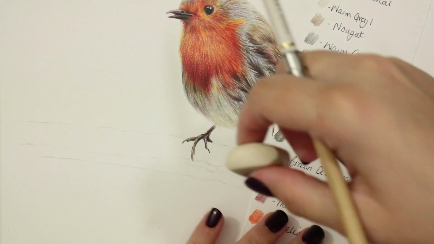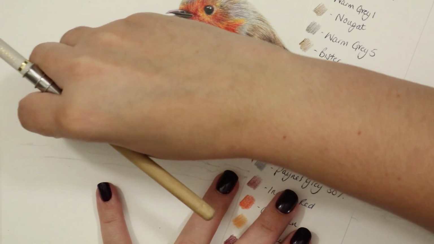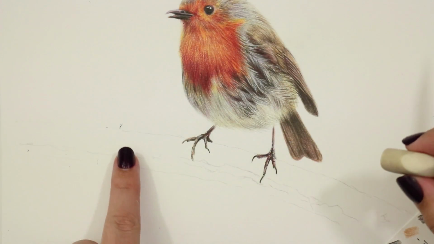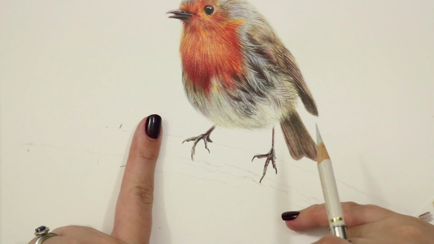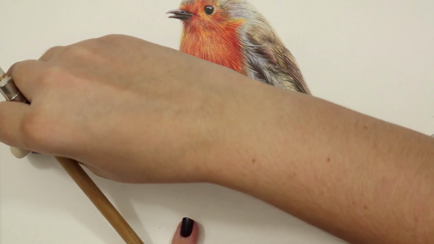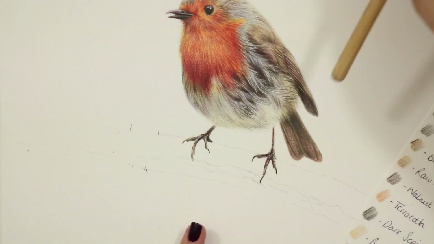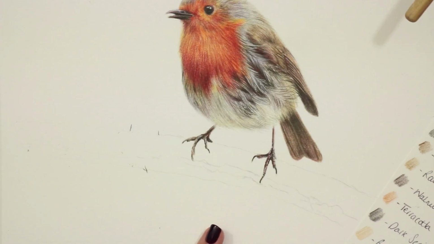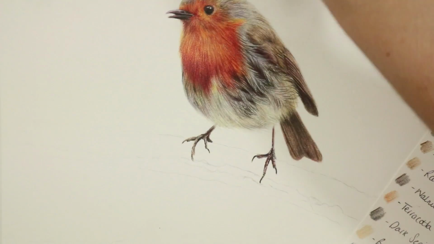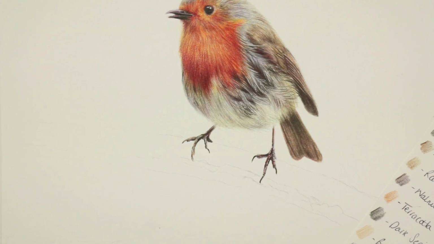So just want to erase the graphite here, just along here. So we're going to do this branch in thirds. So we're going to do the first third up to about here, then we're going to do the bit underneath the feet, and then we're going to do the back part. I'm going to do it in 3 sections, so it's much easier to manage. It's not going to be too difficult to render this anyway, it's going to be pretty simple.